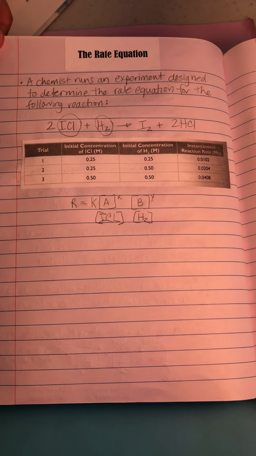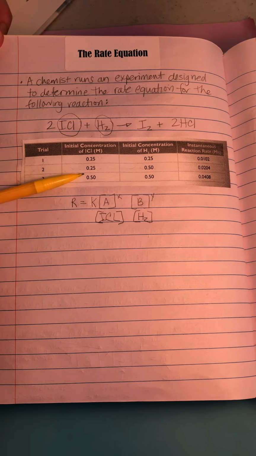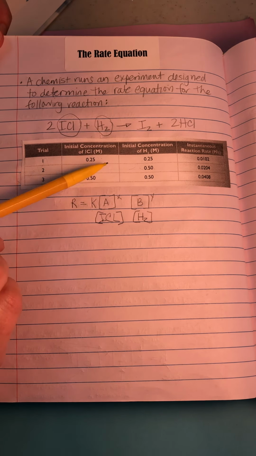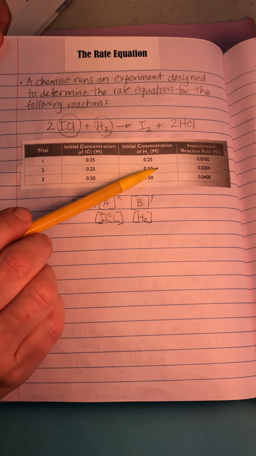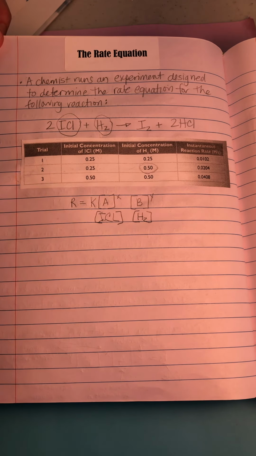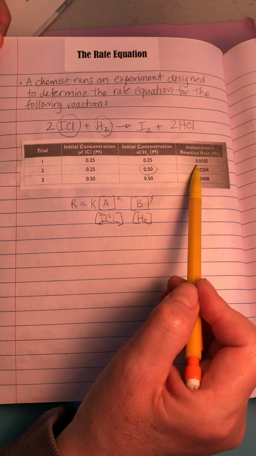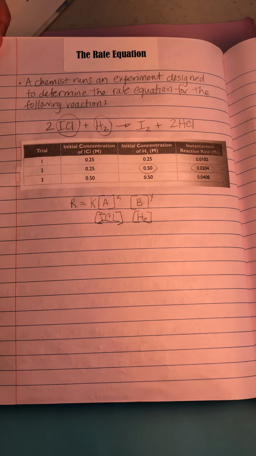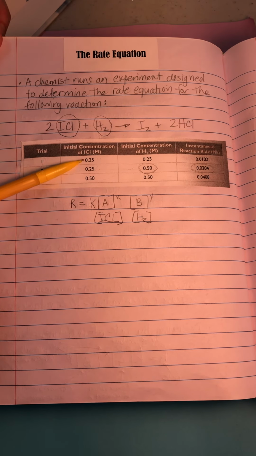But then in the next trial, I keep the concentration of this guy the same. But what do I do here? This one gets changed. So now if there is any change in the rate, I know it's only due to the change in this one, because the other never changed.